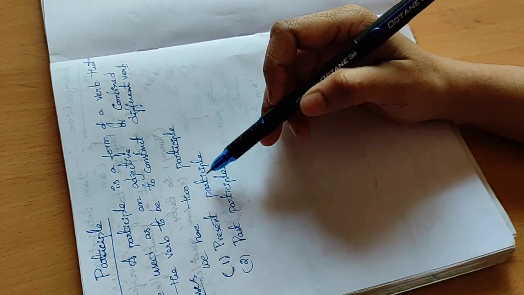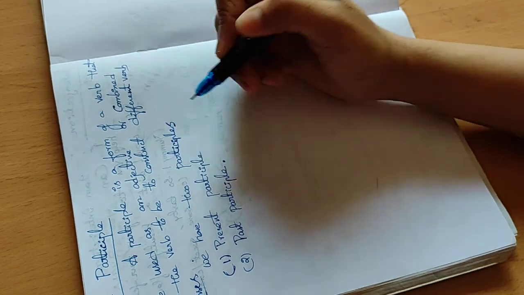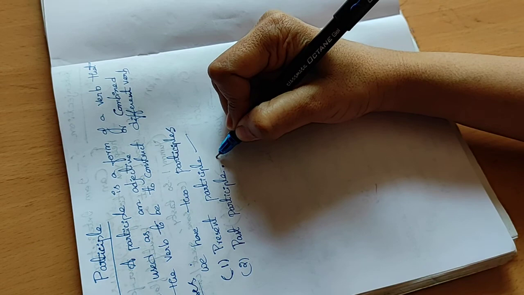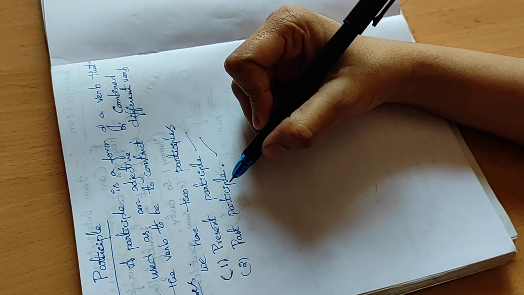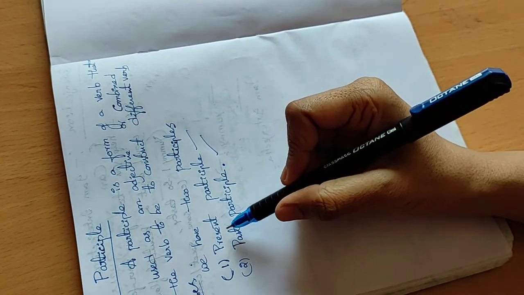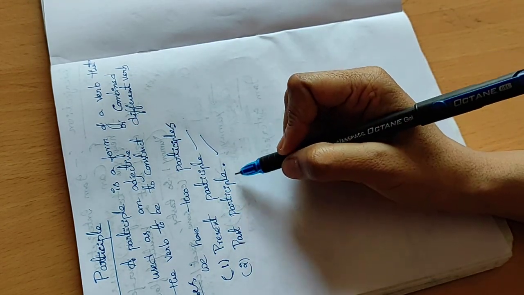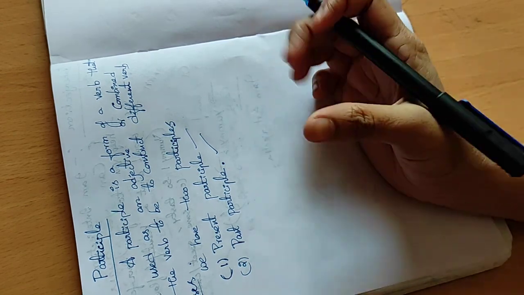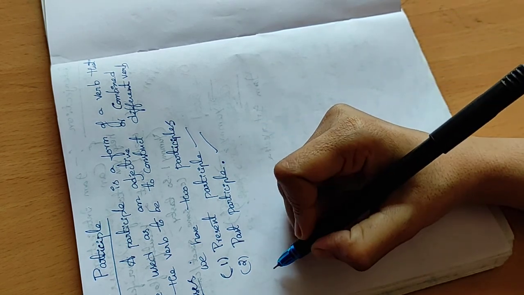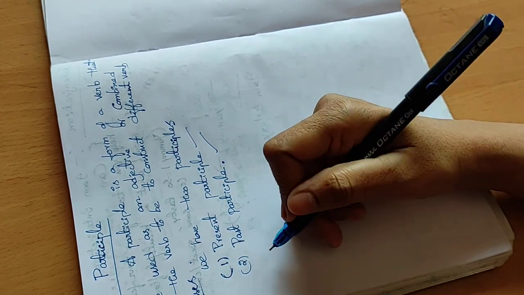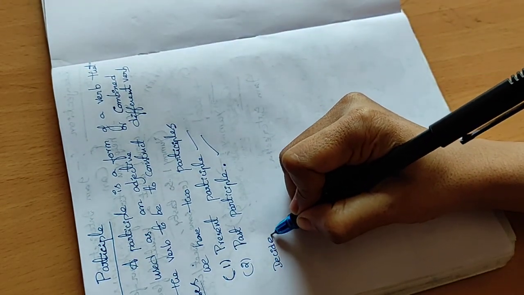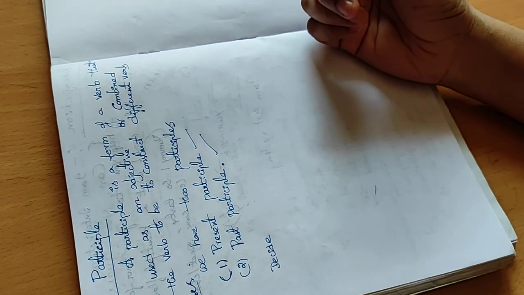Tense. We have two participles. One is the present participle and the second one is the past participle. What is this present participle and what is this past participle, and how can we form a participle? Let me start with one example. Decide.